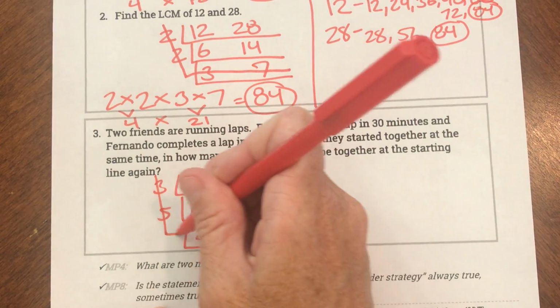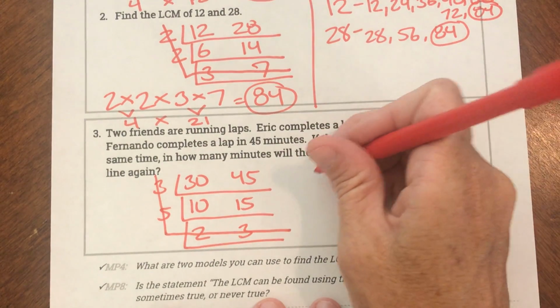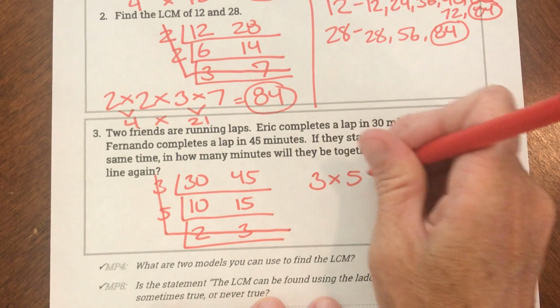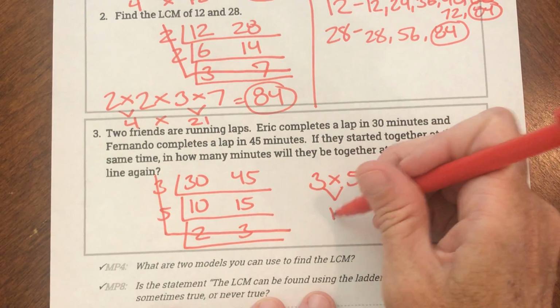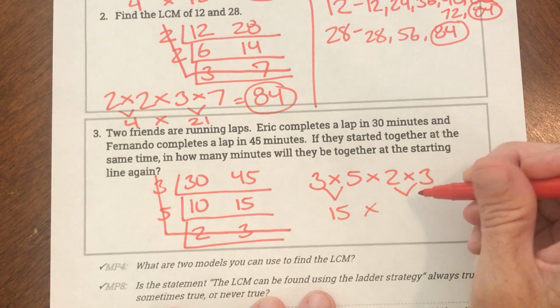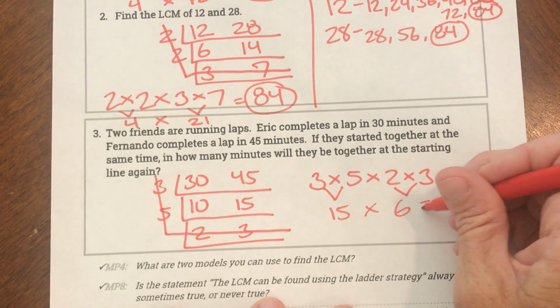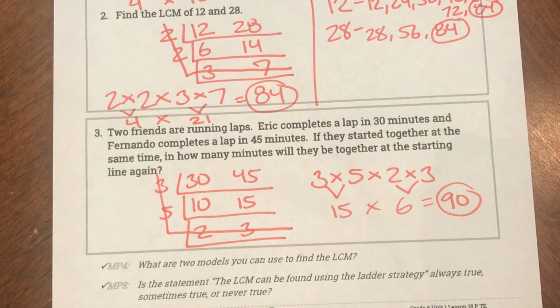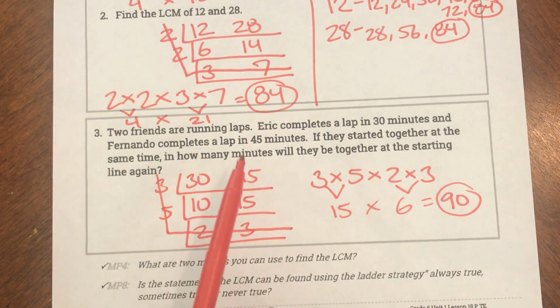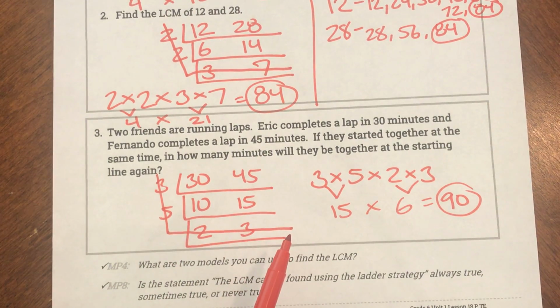So then let's multiply those out, and I'm running out of room. So 3 times 5 times 2 times 3. So we can say 15 times 6 equals 90. So at 90 minutes, they'll run into each other, which makes sense because Eric will have completed 3 laps and Fernando will have completed 2 laps.